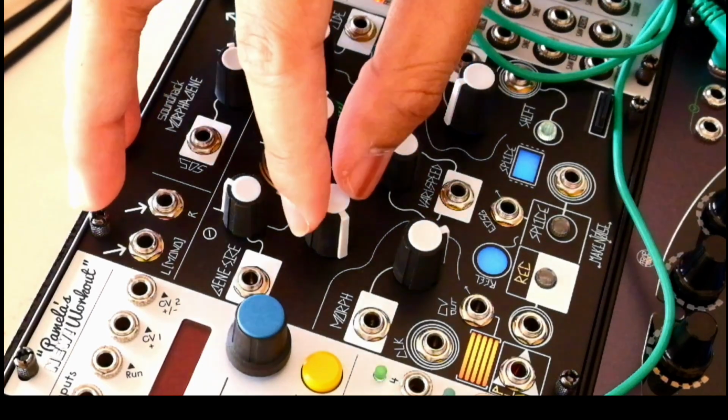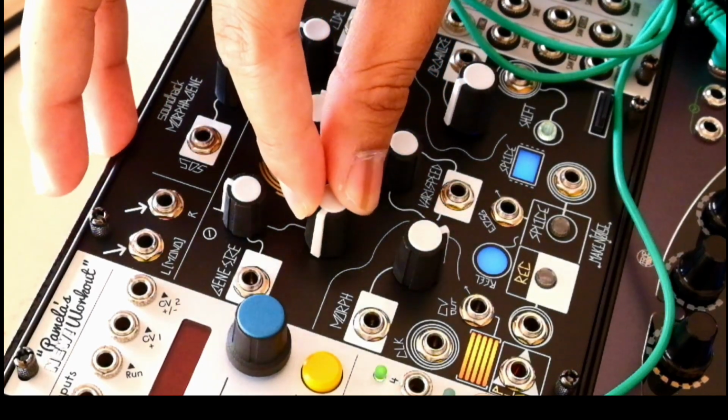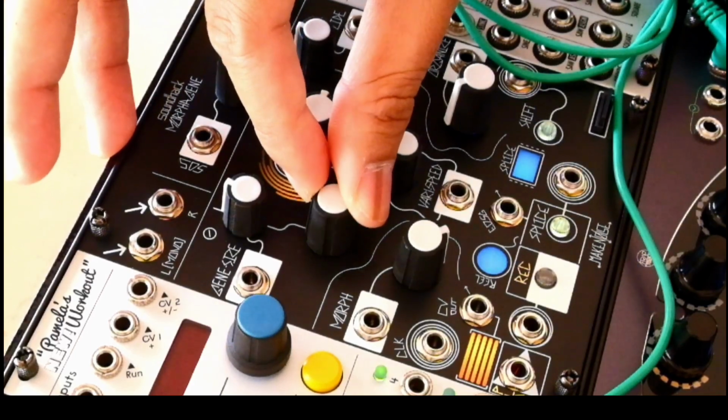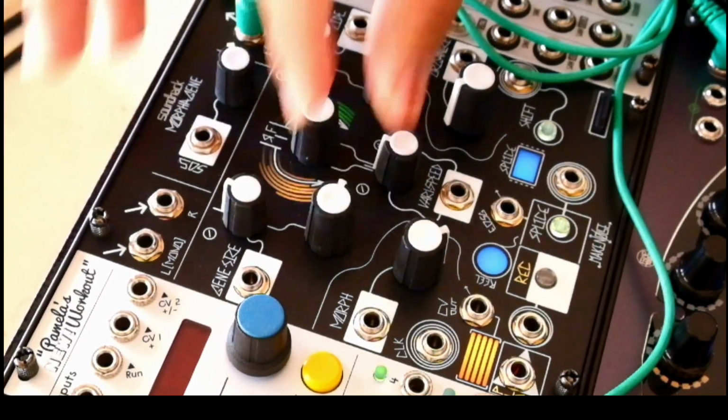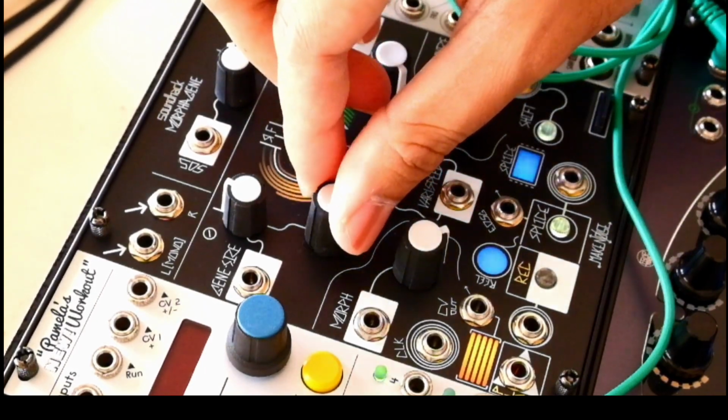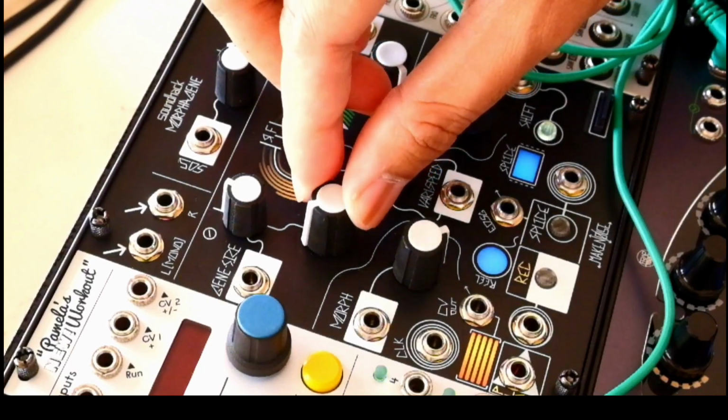And experiment with the gene size panel control to make it shorter. And add more reverb or delay to make it more of an ambient thingy.